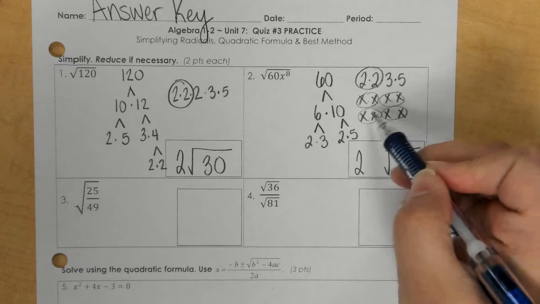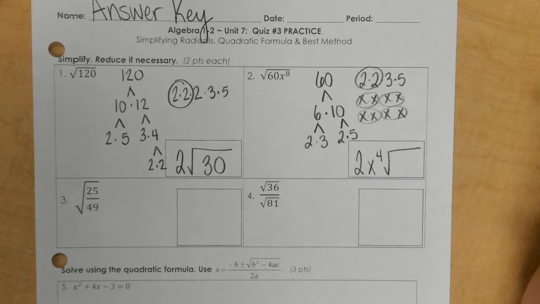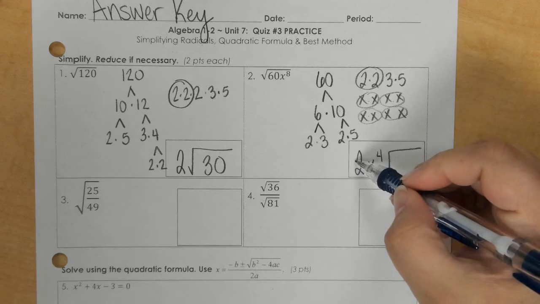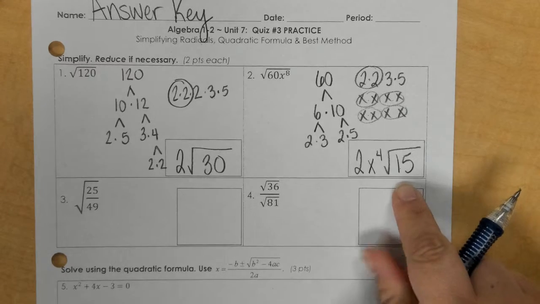So we have 1, 2, 3, 4 pairs of x's. That means x to the 4th. The 2 also is on the outside. The leftover 3 times 5 goes back on the inside.